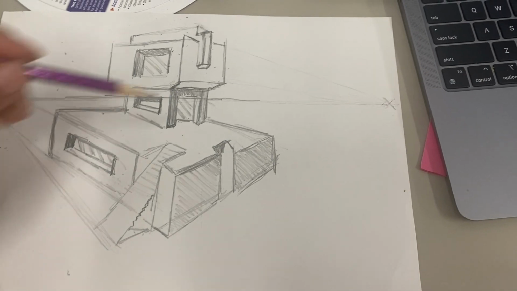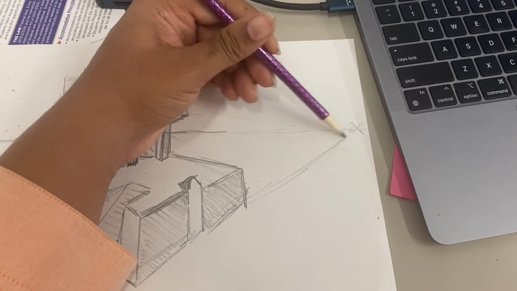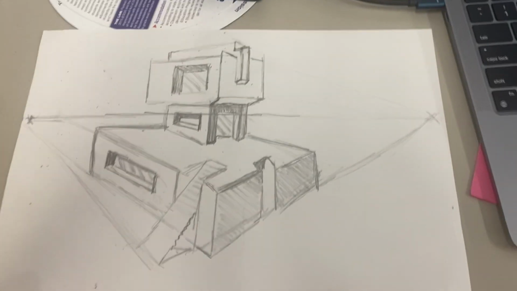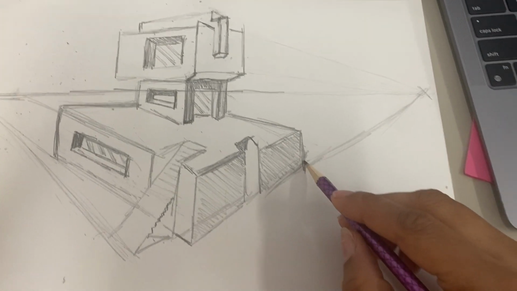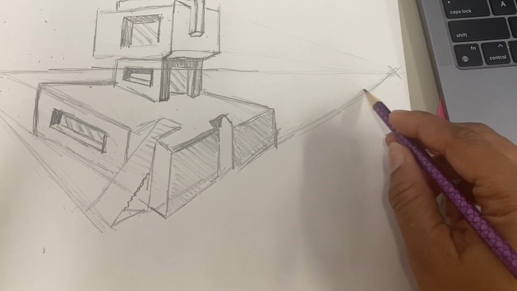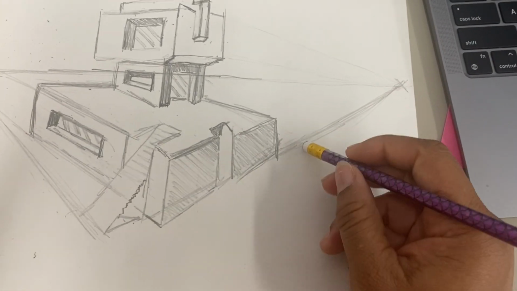Okay, and then this goes off in the distance, just like so. It's not a boat outline, but here we go. Now we can erase this.